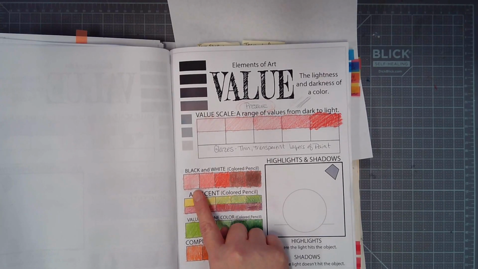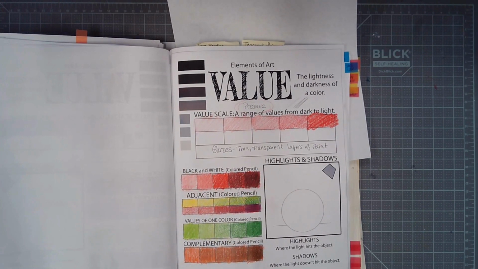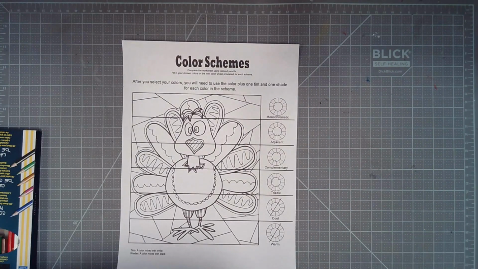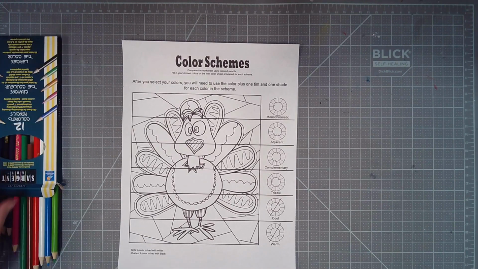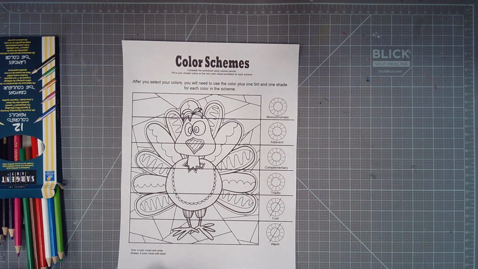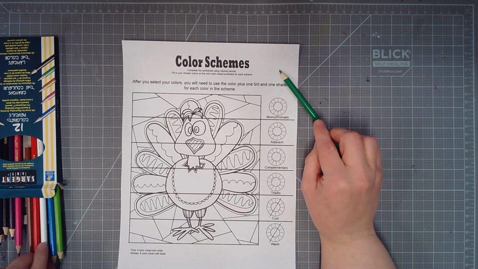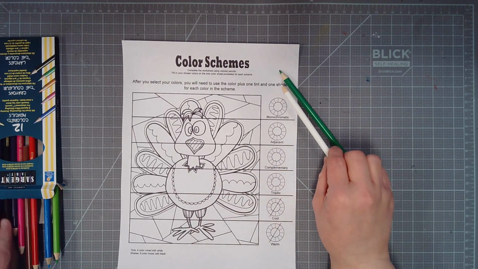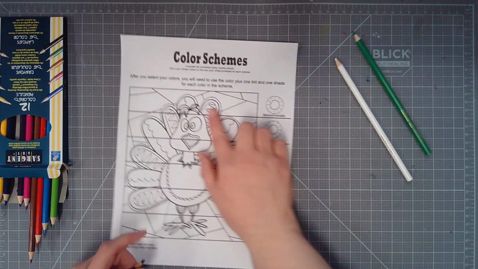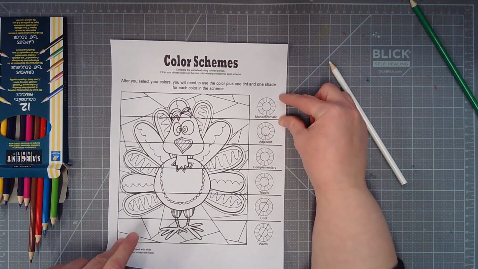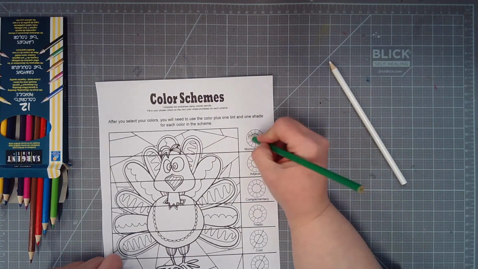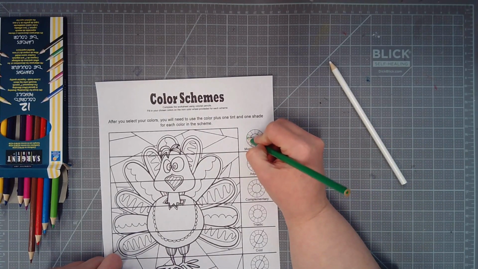So in my section here, what I'm going to do is choose a color of color pencil. I think I'm going with green, and I'm going to need white, and I'm going to need black. Now you're going to fill in this whole entire bar at the top here with your monochromatic color scheme. So I'm choosing green, so I'm going to record that on my little color wheel over here. And you only need to record the color you're using. You do not need to record any of the other colors on the color wheel. And it's right there at that dot.